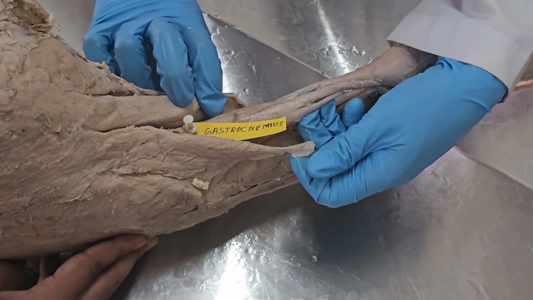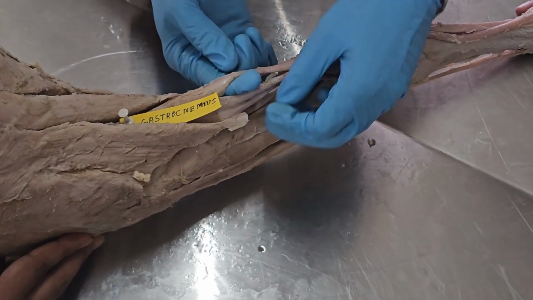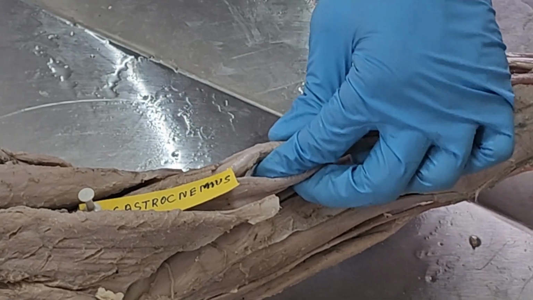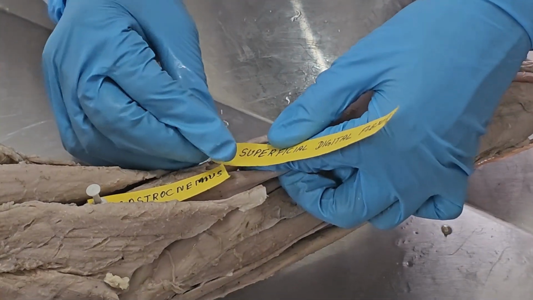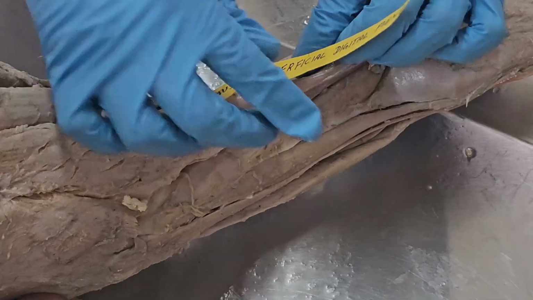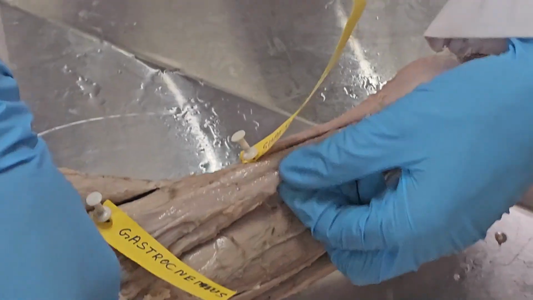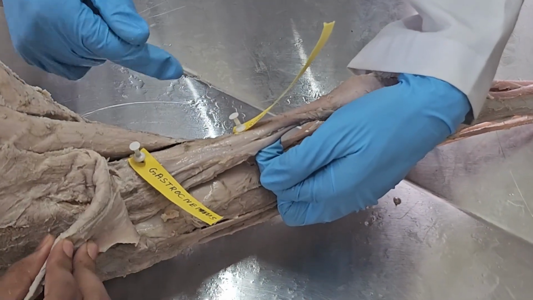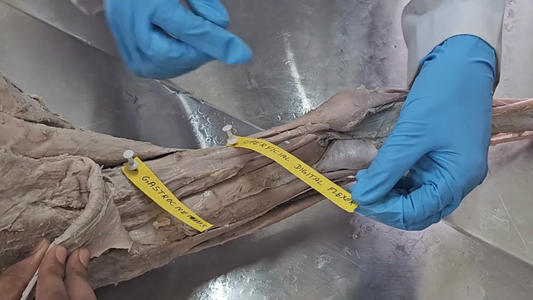Gastrocnemius muscle. And below the muscle you will find the superficial digital flexor muscle. This is the muscle you will find, the superficial digital flexor muscle. This is the gastrocnemius muscle. There are two heads actually, the lateral head and the medial head. And below that you will find the superficial digital flexor muscle.